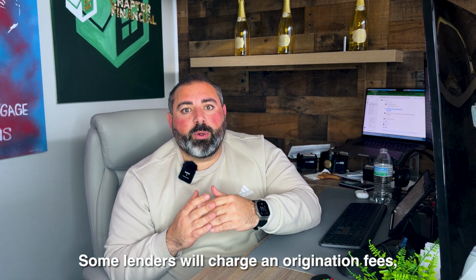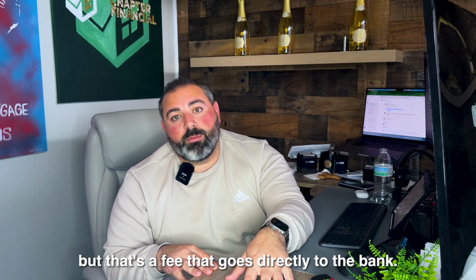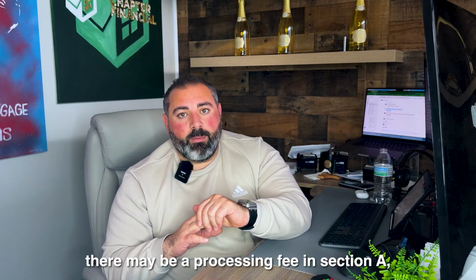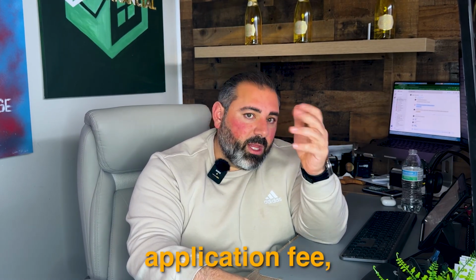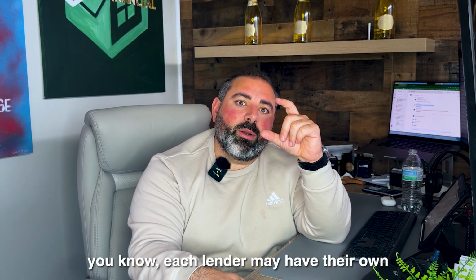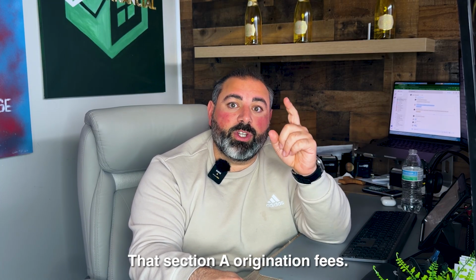Some lenders will charge an origination fee, flat fee, a percentage of the loan, but that's a fee that goes directly to the bank. It's a fee for doing your loan. There may be a processing fee in Section A. There may be an application fee in Section A. Each lender may have their own individual fees that they charge for that section. Okay, that's Section A, origination fees.